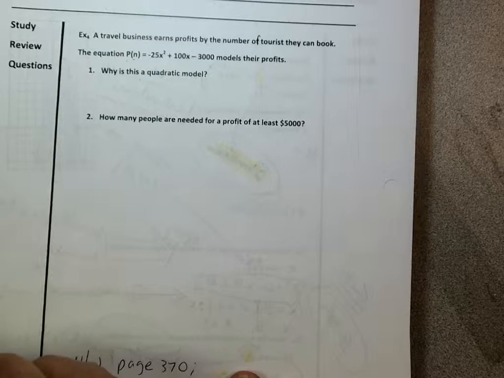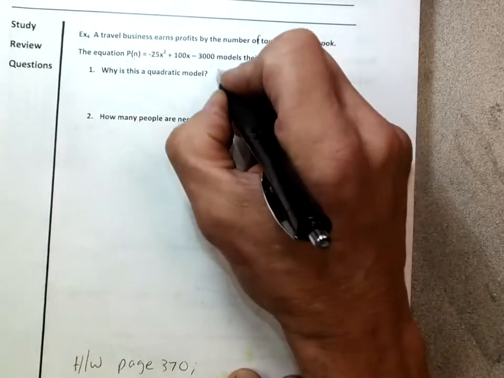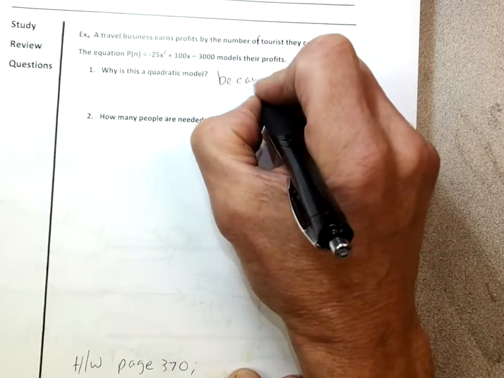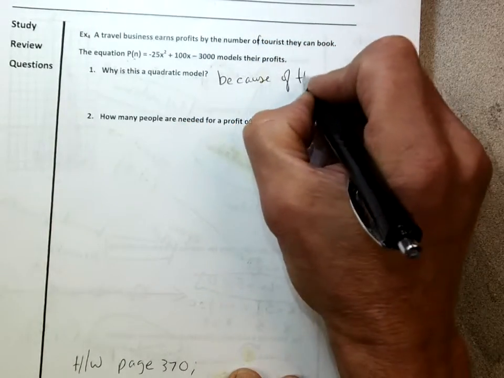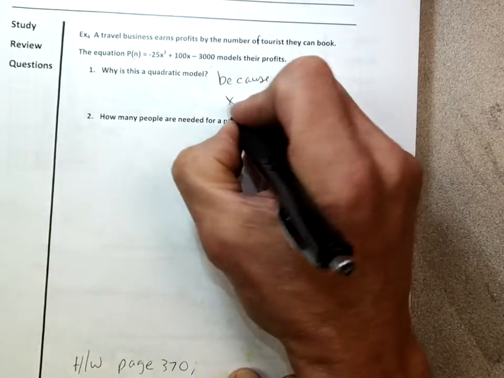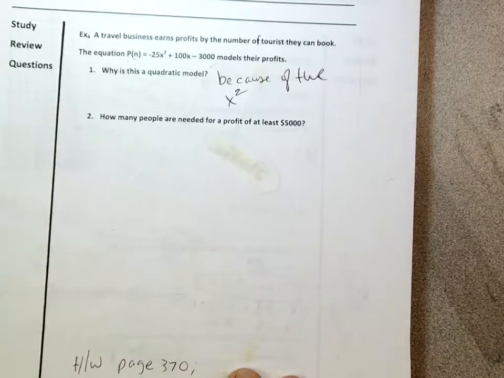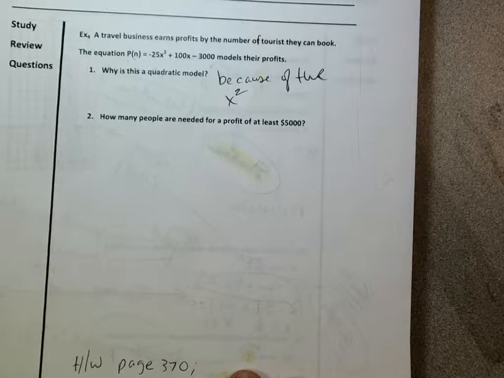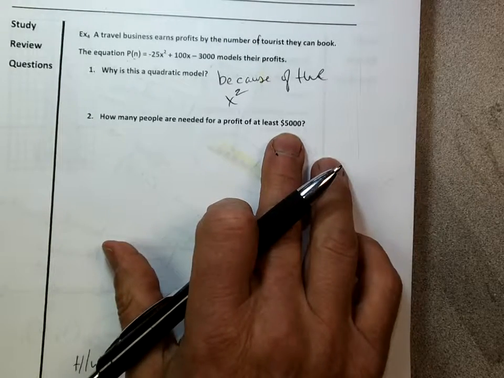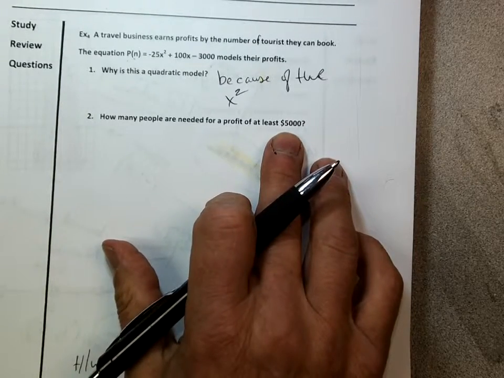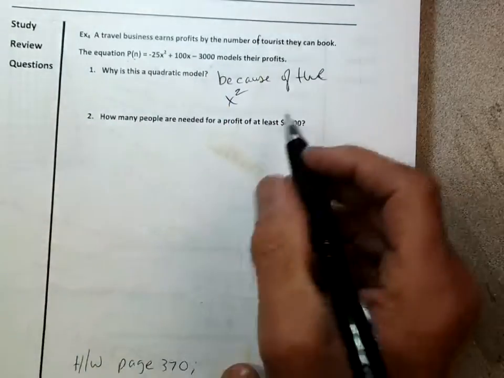It has an x squared in it. Because of the x squared, okay? How many people are needed for a profit of at least 5,000, okay? So let's make sure this is then at least 5,000.